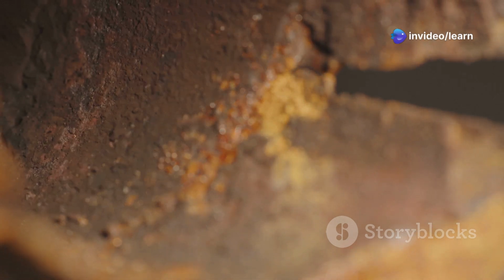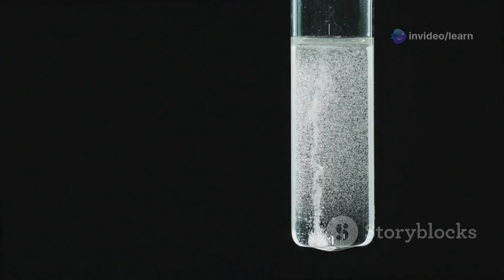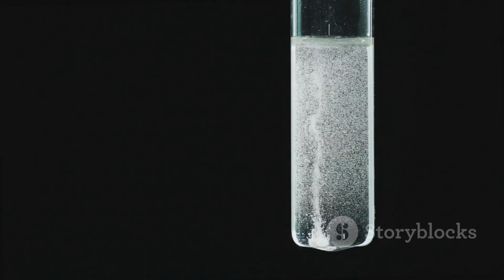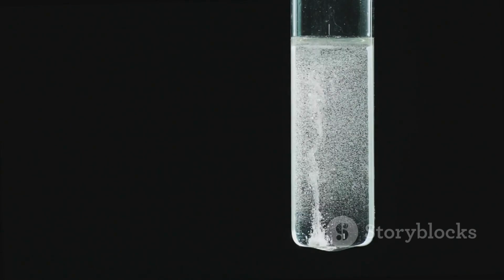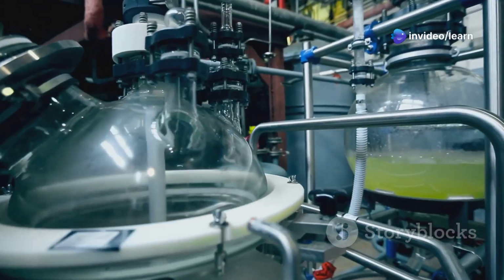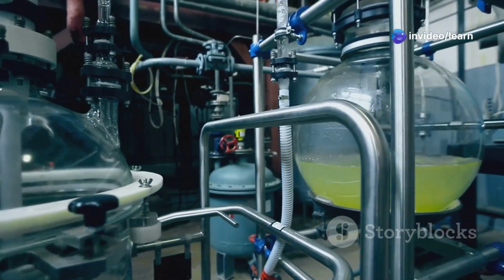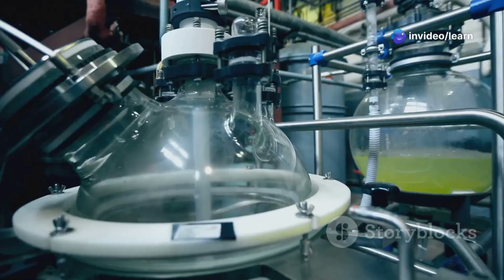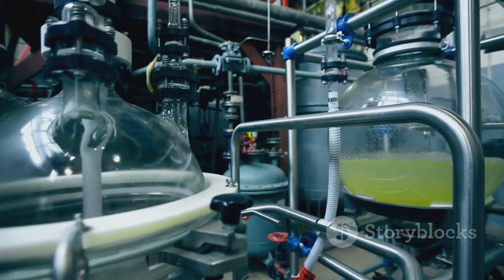Next, decomposition reactions. A single compound breaks down into two or more simpler substances. These reactions are crucial in processes like digestion and recycling materials. Electrolysis of water is a great example. Here, water decomposes into hydrogen and oxygen gases when an electric current is passed through it.